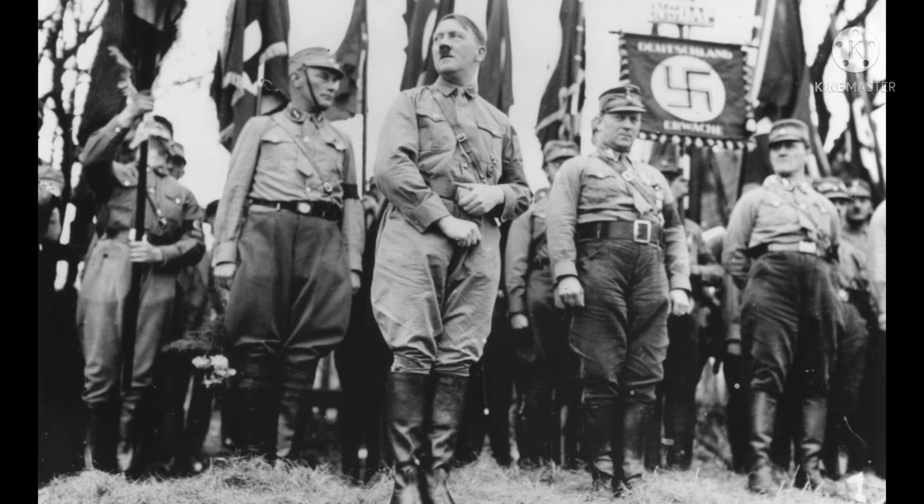Thanks to a very successful propaganda campaign focused on the poor and the suffering, the Nazi Party rose from only 12 seats in the Reichstag in 1928 to becoming the largest party in 1932 with 230 seats.